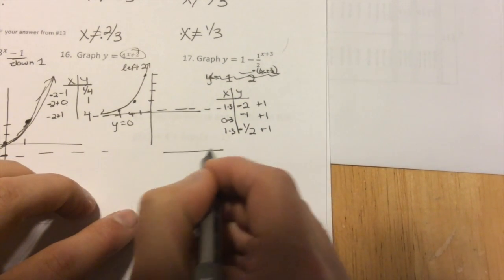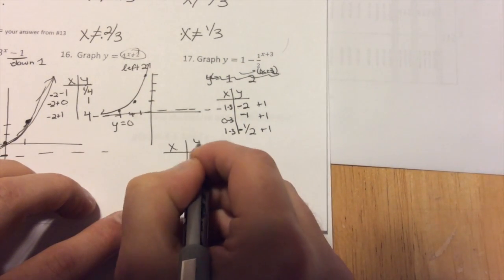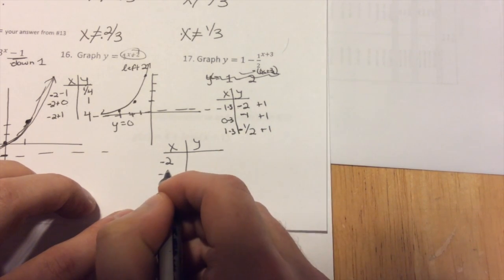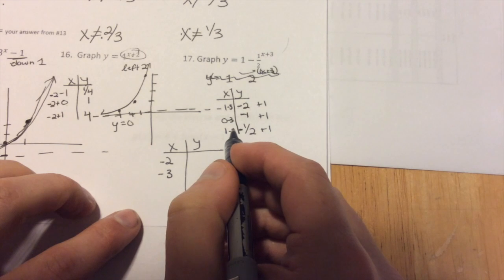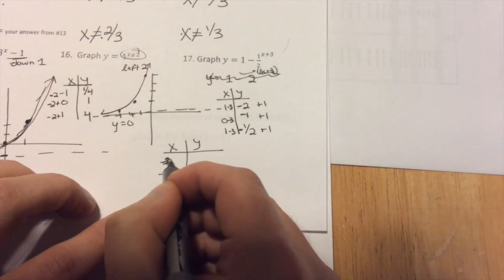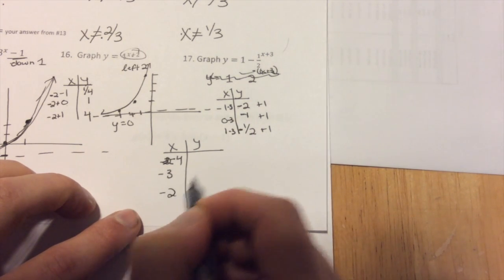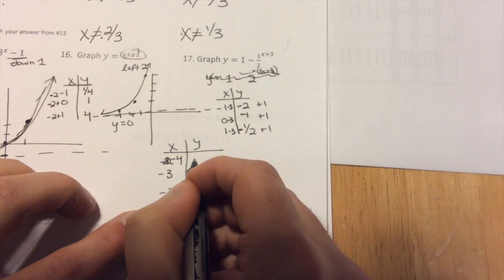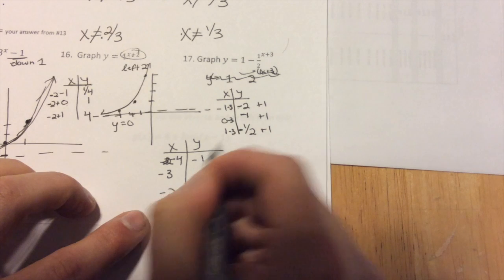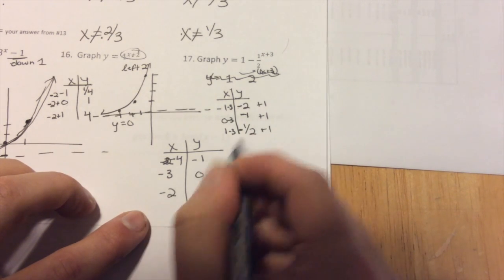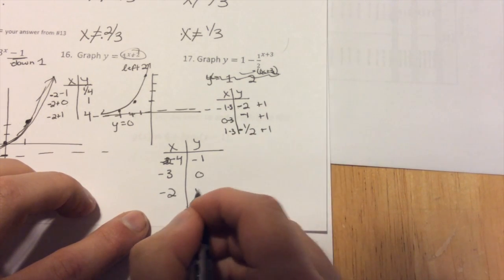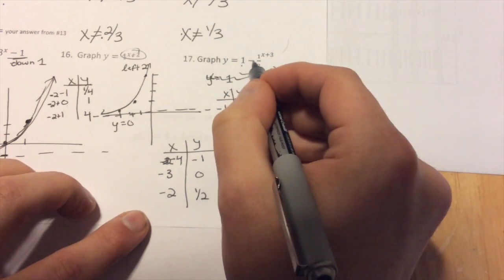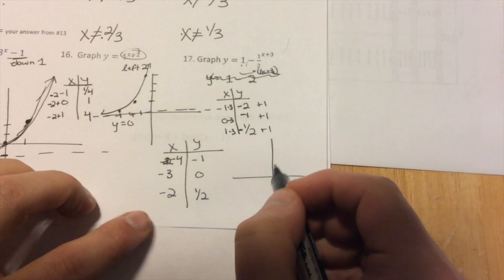So if I redid this table, x, y, 1 minus 3 is negative 2, 0 minus 3 is negative 3, that's negative 4, negative 3, that's negative 2. Here I have negative 2 plus 1, so that is negative 1. I have negative 1 plus 1, which is 0, and I have negative 1/2 plus 1, which is 1/2. So this graph is up 1, flipped, and left 3.